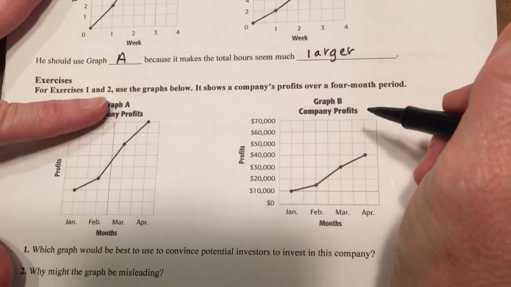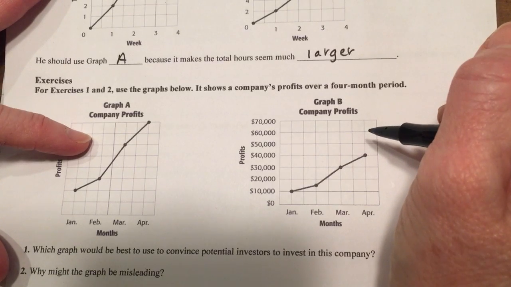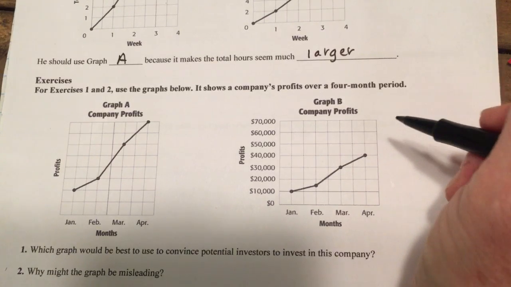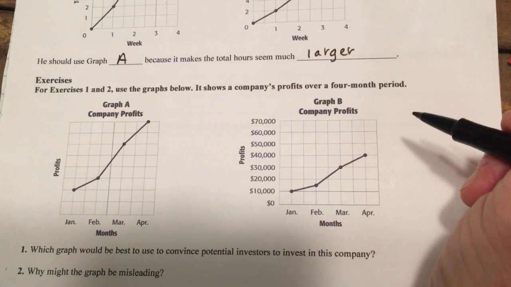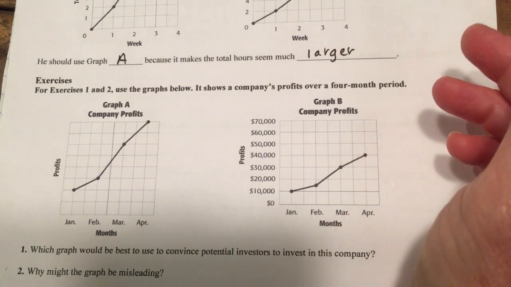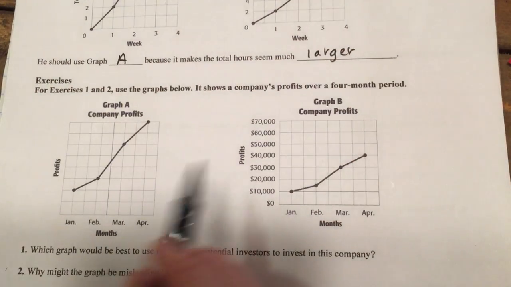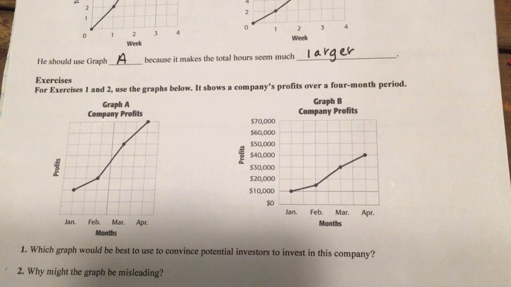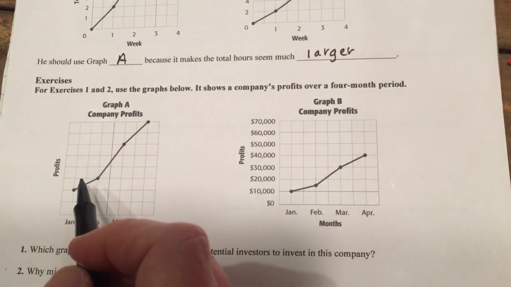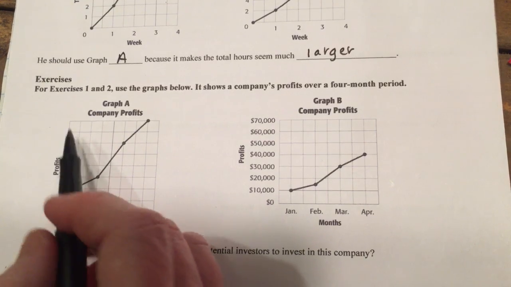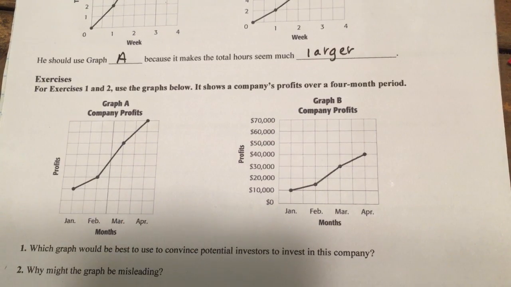In exercises 1 and 2, we're going to use these graphs. They show a company's profits over a 4-month period. Again, we're going to look for a title. They both say company profits, so that's good, and they both have their axes labeled: this is profits, this is profits, and these both have months. But you might notice on graph A, they didn't tell us the numbers that go with the profits.